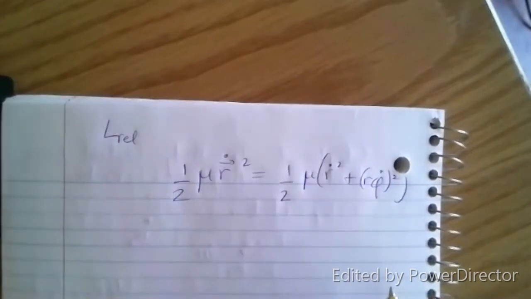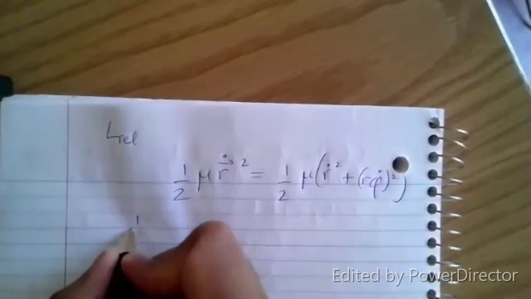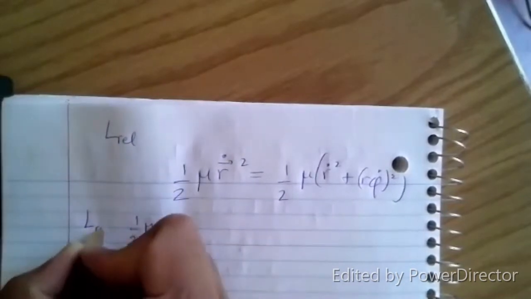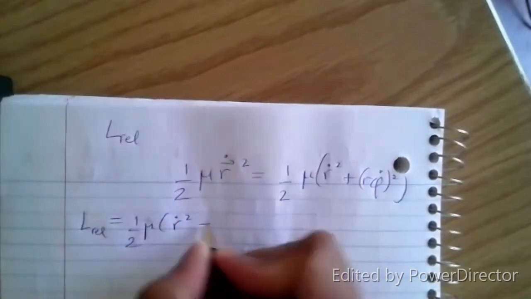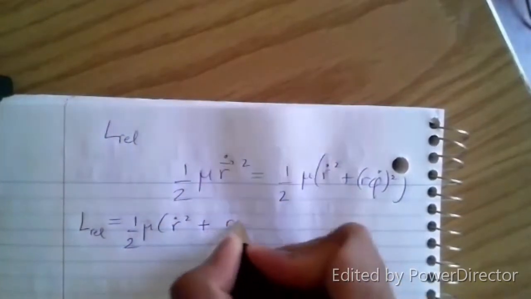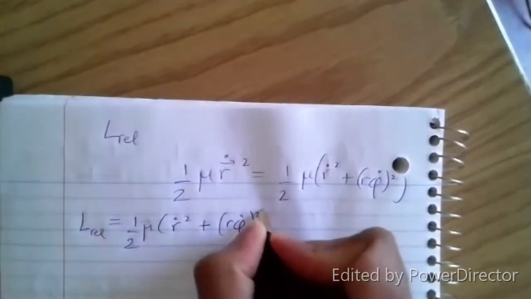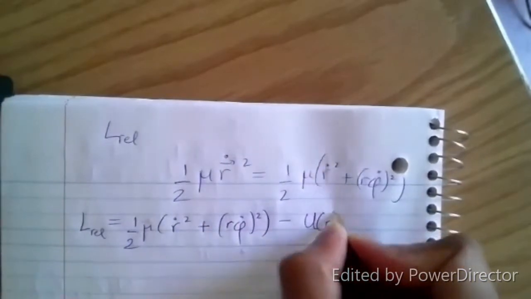And so we have altogether 1/2 mu r dot squared plus r phi dot whole squared minus U of r.